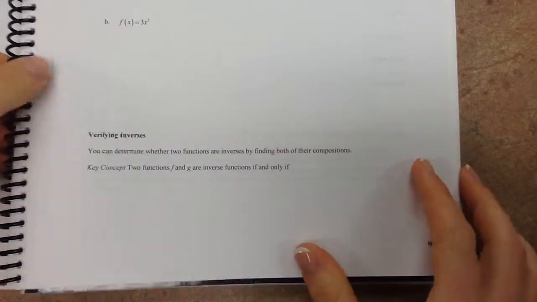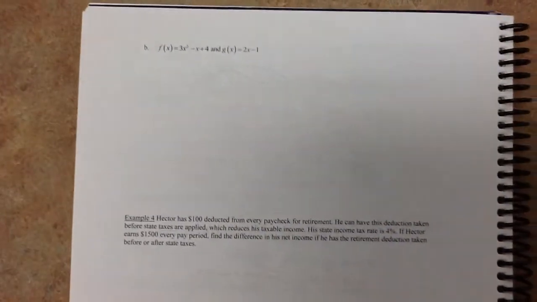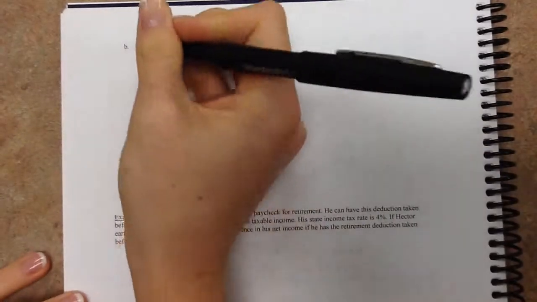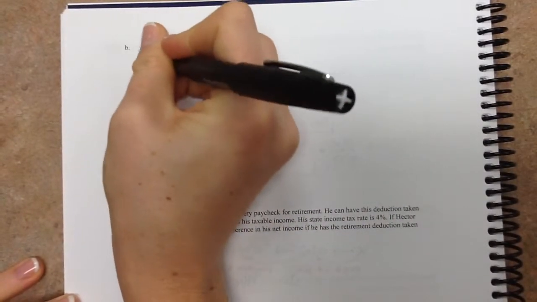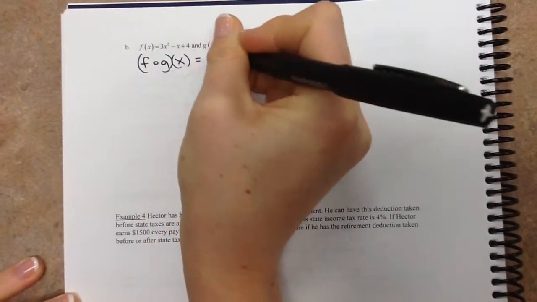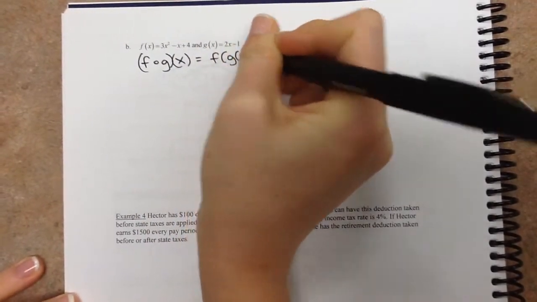All right, so here is what it looks like if I give you functions. If I give you functions, you can plug one into the other. Remember, we're still trying to find f of g of x and g of f of x. So let's start with f of g of x. What that means is I'm going to take g of x and plug it into f of x.